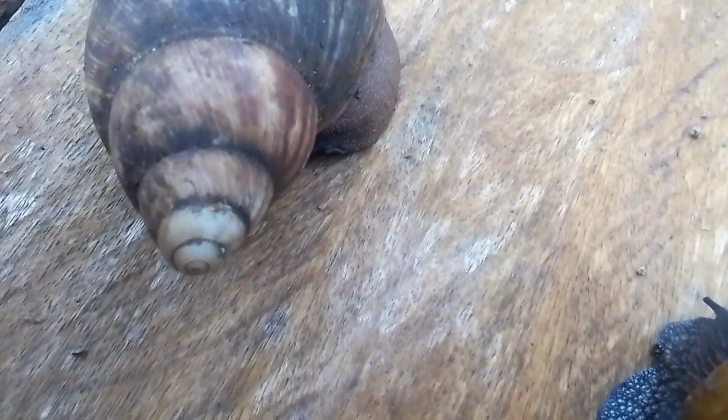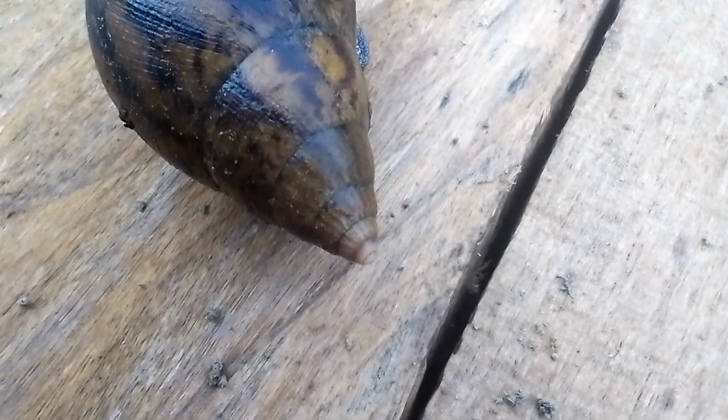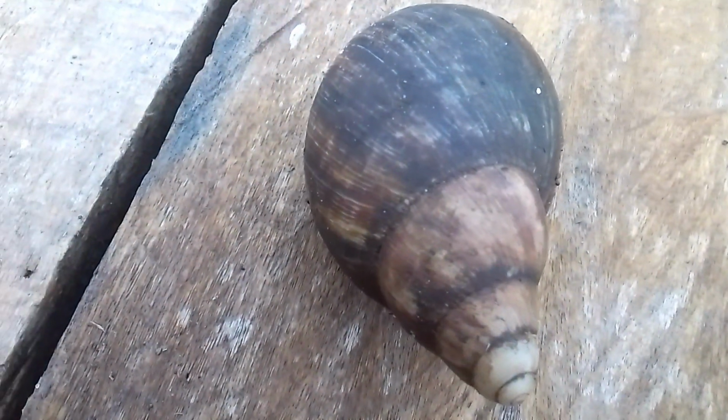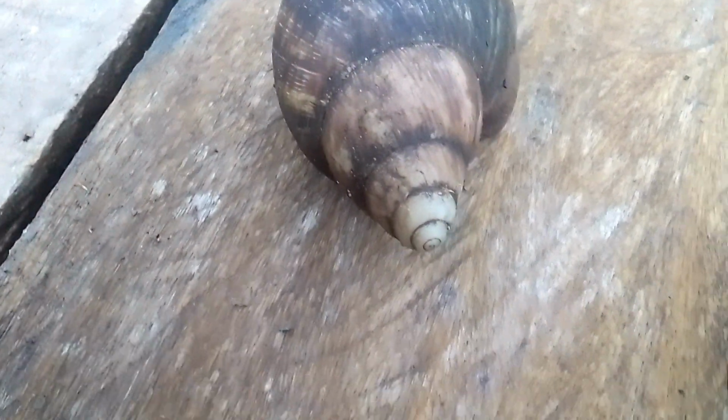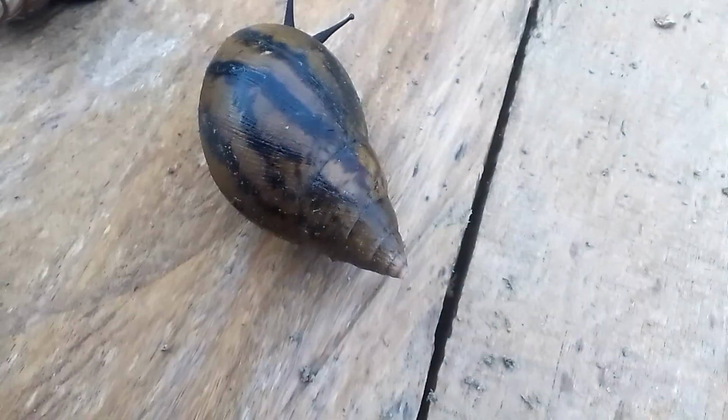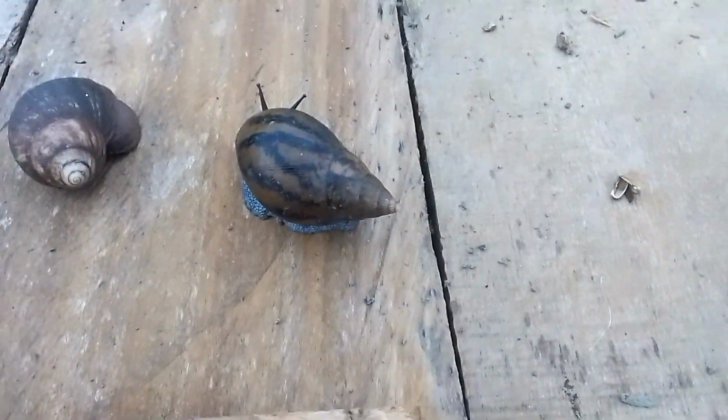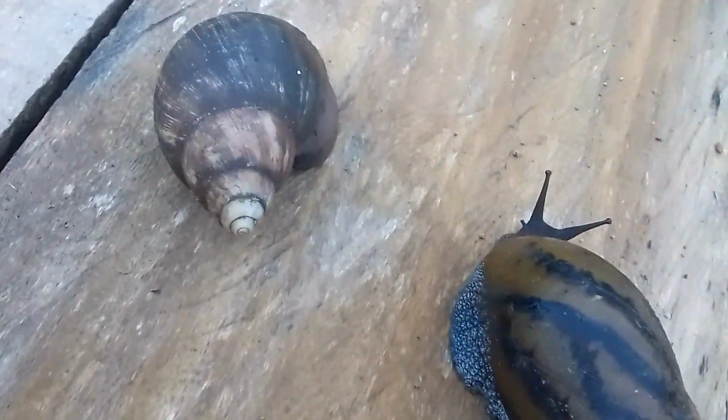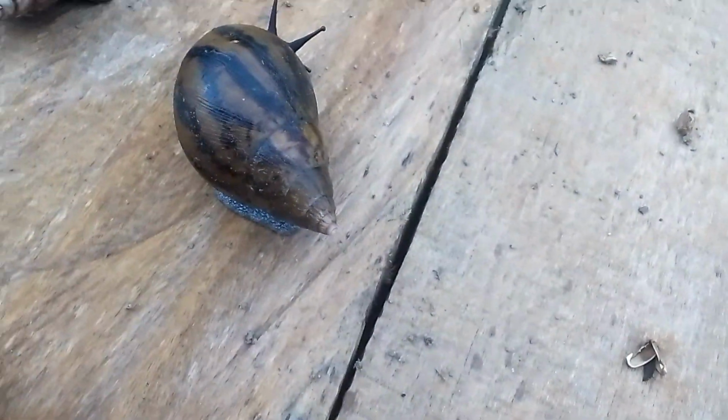The Achatina is not as thick, and it's somewhat thinner than that of the Achatina Maginata. This is the AA, this is the Achatina Maginata AM. That is another difference, the tip.